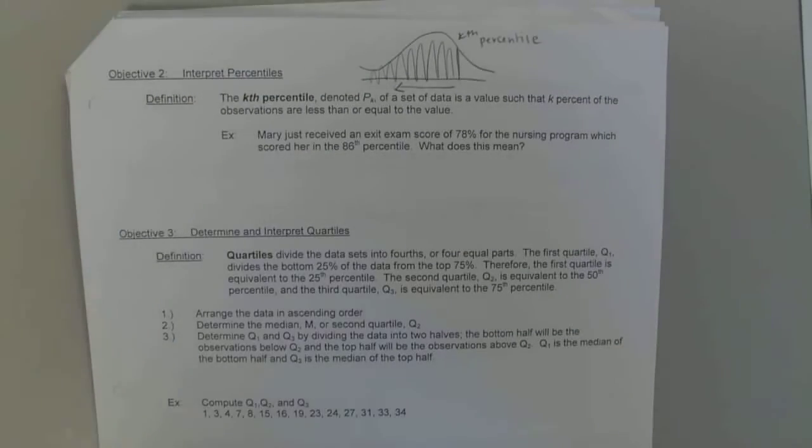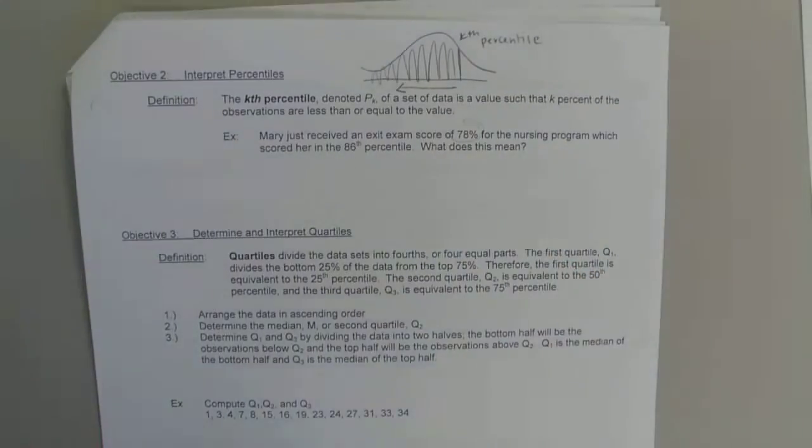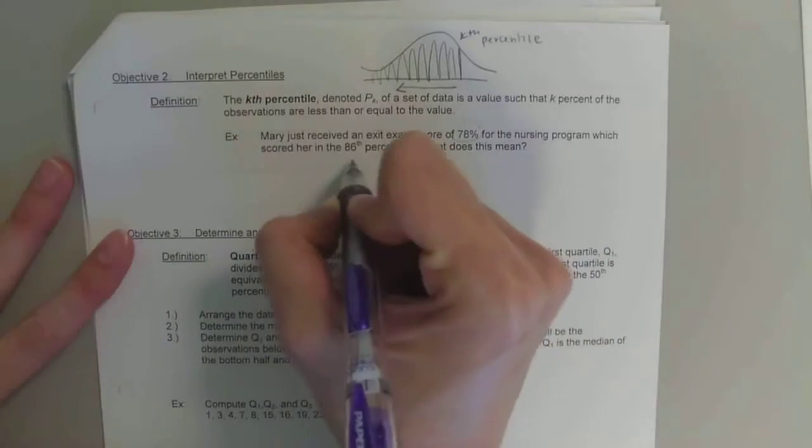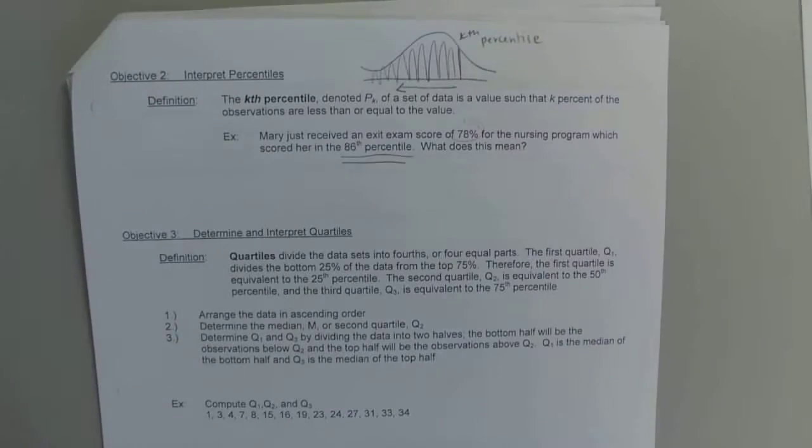So let's see what's going on with this example. Mary just received an exit exam score of 78% for the nursing program, which scored her in the 86th percentile. What does this mean? First of all, do you guys realize that this is not needed? Just because she got a 78 has nothing to do with the problem. What we care about is that she was in the 86th percentile. By giving us that percentile, they've given us 2 bits of information. We know what percent she scored better than, and we know what percent scored better than her.